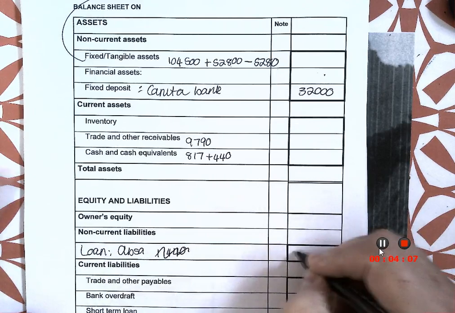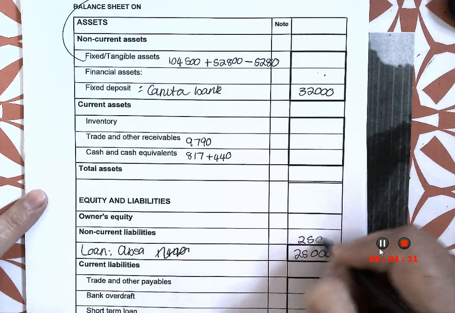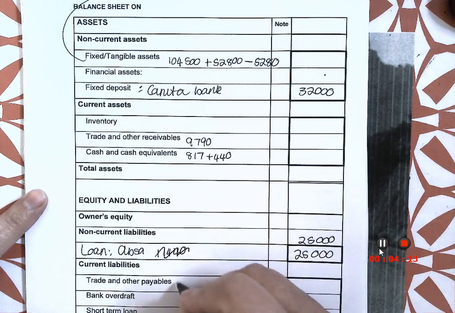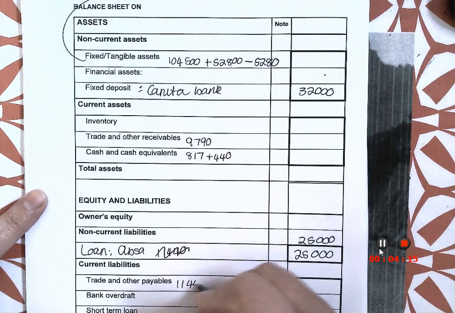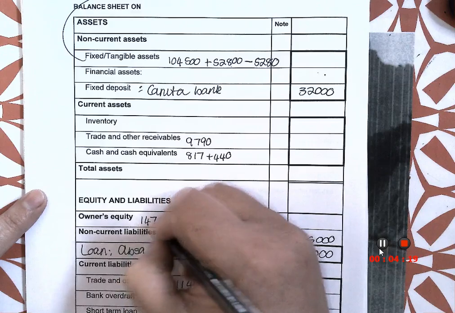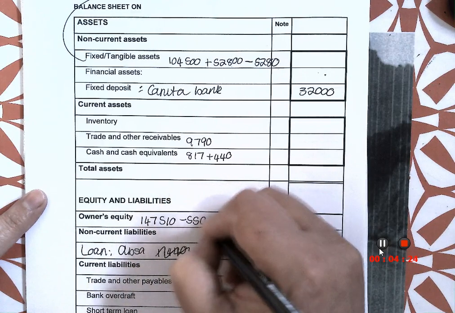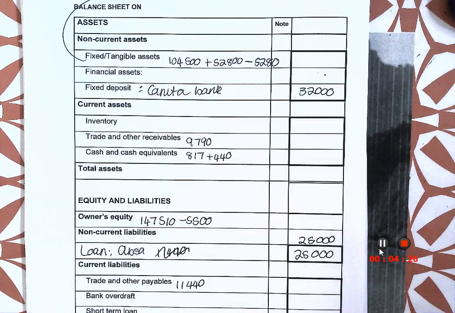I'm sorry. 25, block on top net. And then my creditors is 11,440. Owner's equity is the capital less the drawings. Do I have all the balance sheet accounts in? Everything I have so far without the adjustments is in.